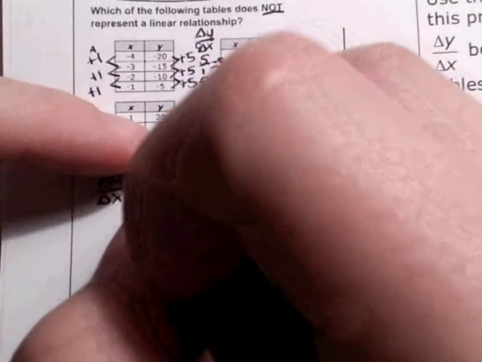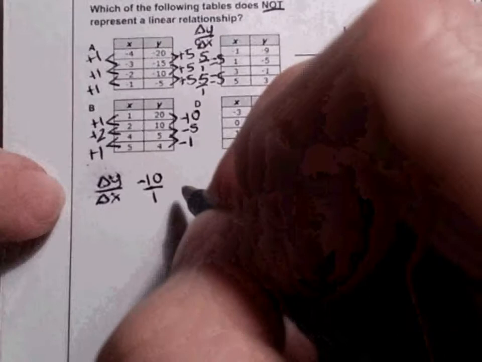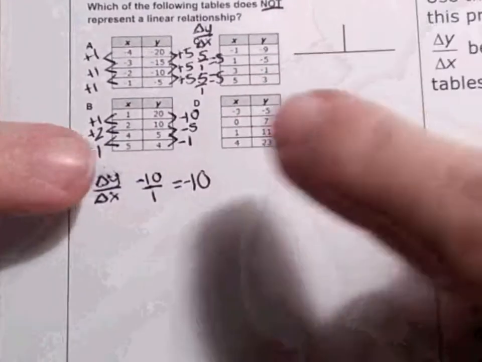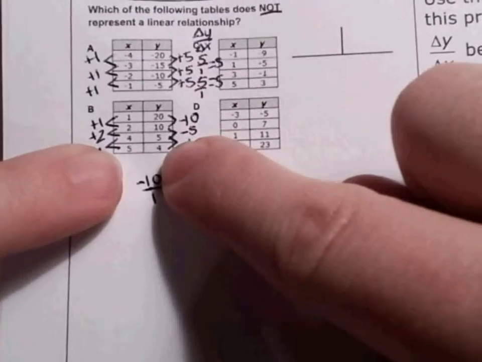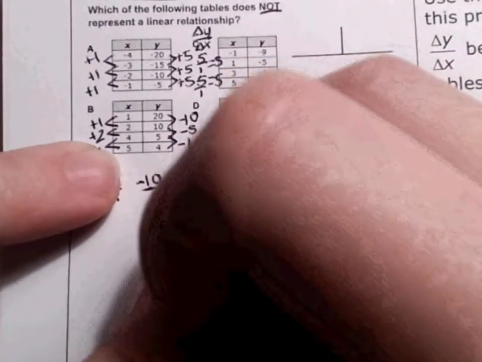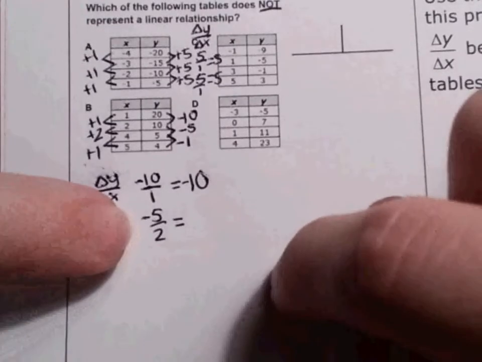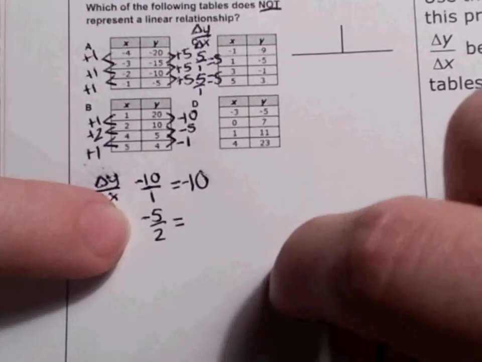So I'm going to look at the first two numbers. It's going to be -10 divided by 1, and -10 divided by 1 is -10. Let's look at the second row. The second row here says -5 divided by 2. So I'm going to write -5 divided by 2. And of course I know that -5 divided by 2 is obviously not going to be -10.